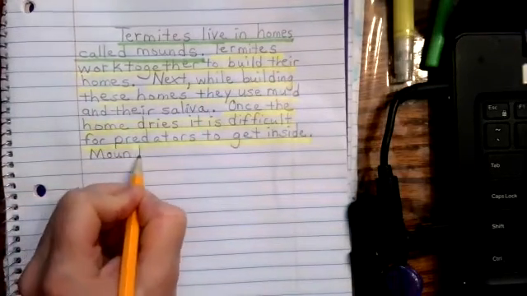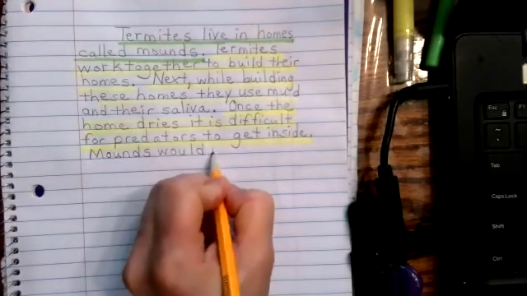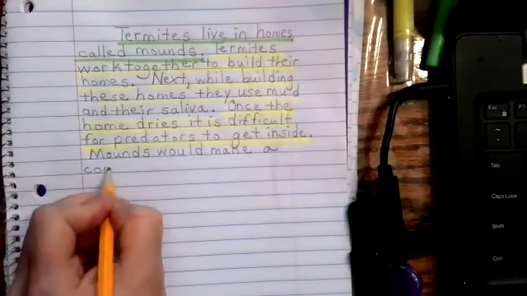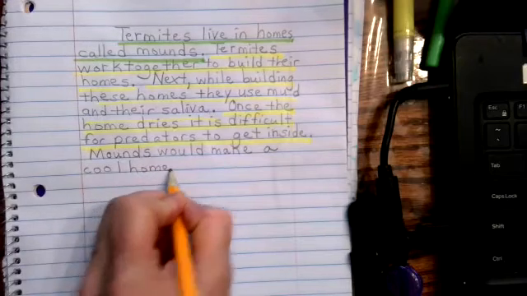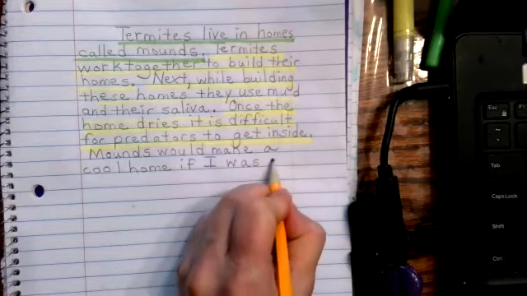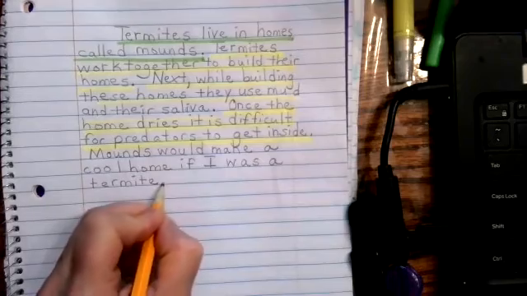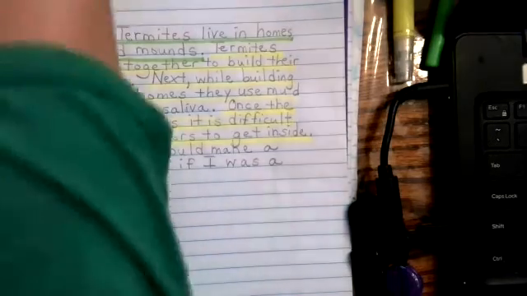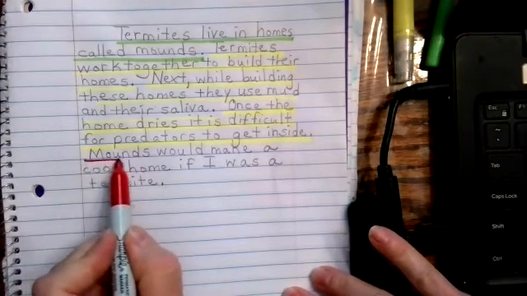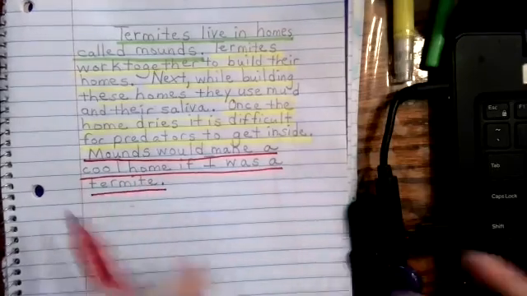Okay, and I'm going to end my paragraph with: mounds would make a cool home if I, make it a little bit funny, was a termite. Okay, and remember, once you get to that point, then you're stopping all of your ideas about that particular animal's home. And we underline that in red because we stopped.